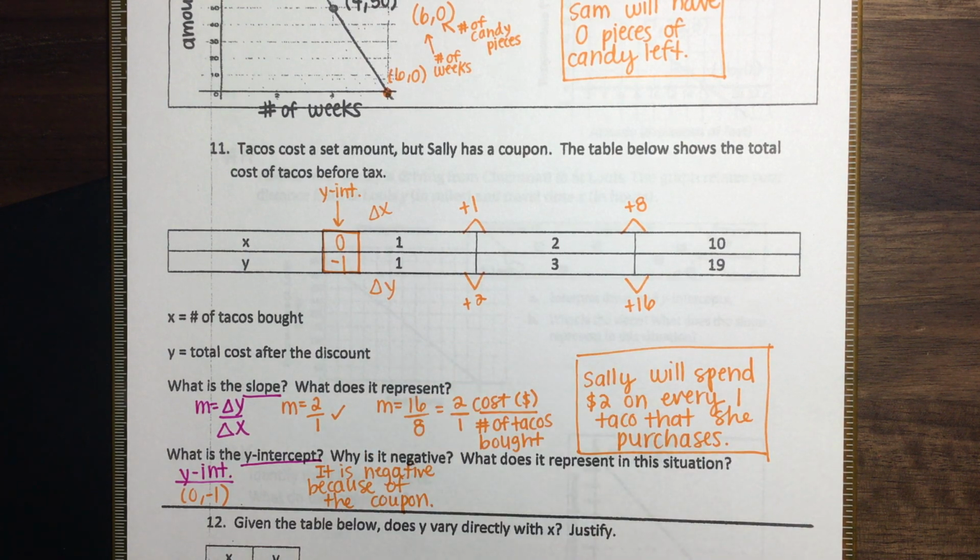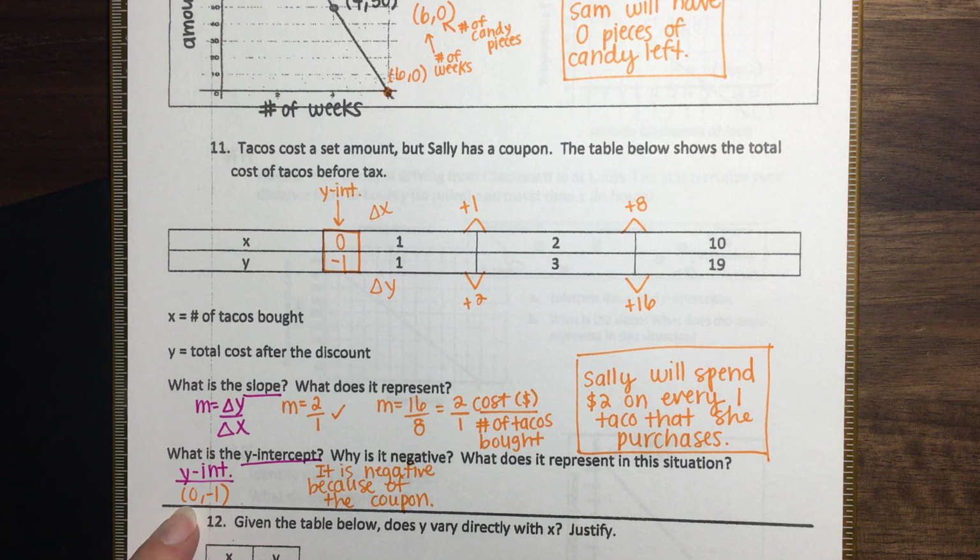It says, what does it represent in this situation? What it tells me is that the coupon is worth $1, because that's telling me they're giving me $1 for free.